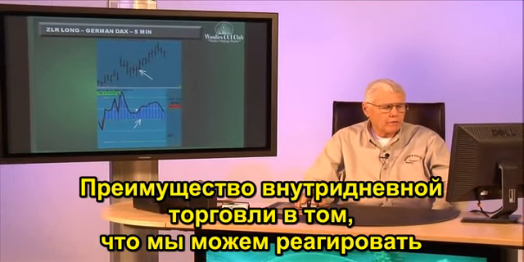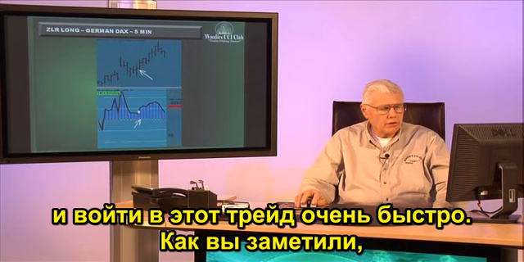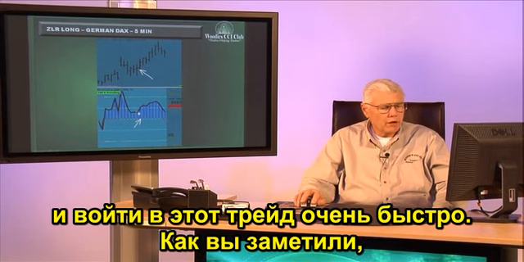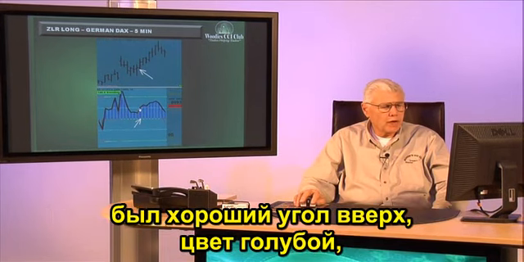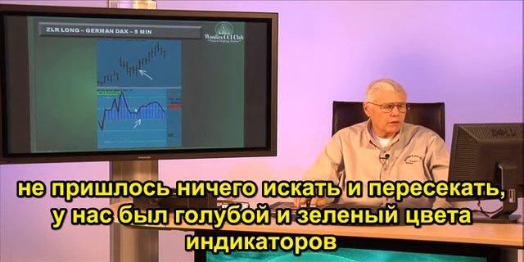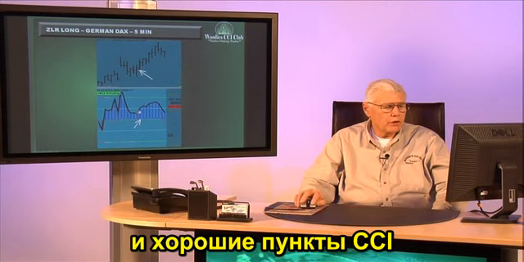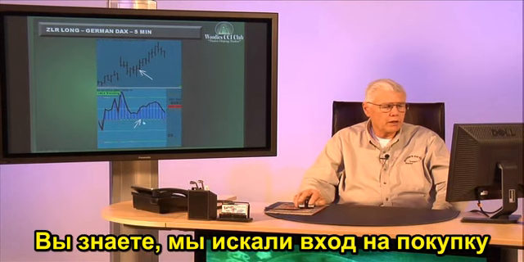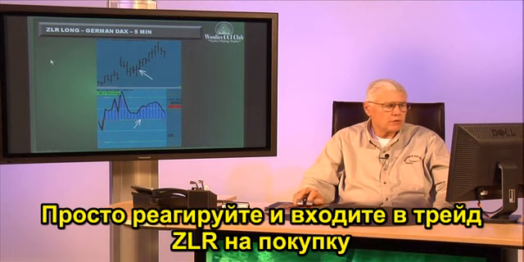The idea of day trading is so we can react and get into these trades very fast. And as you noticed, when we got that good angle up and the solid blue, you don't have to look for things crossing anything. You got solid blue, green, good CCI points. You know you're looking for longs. Just react and get into the trade. So that's zero line reject long.